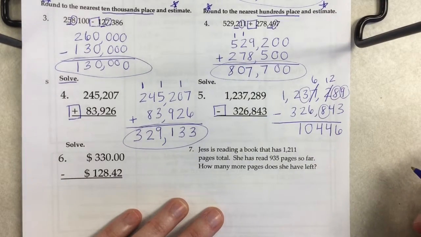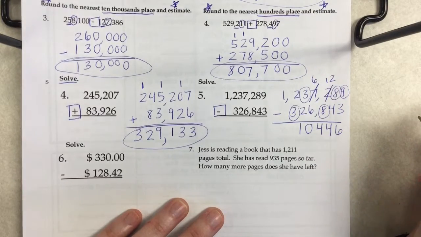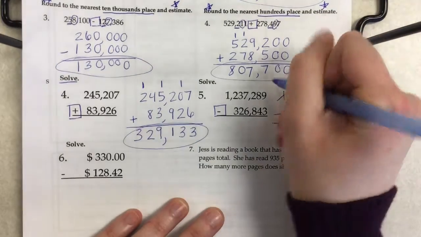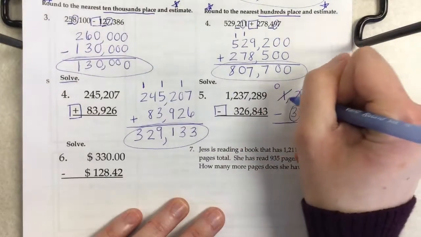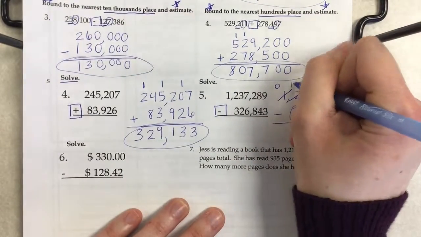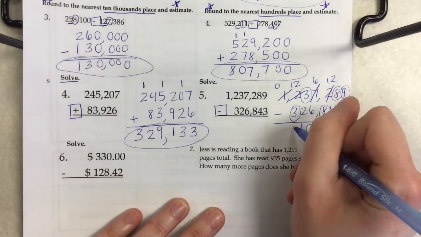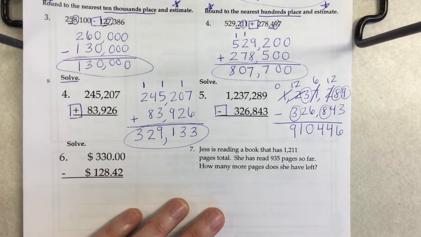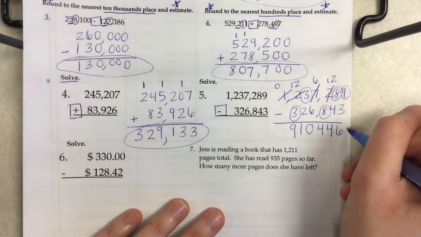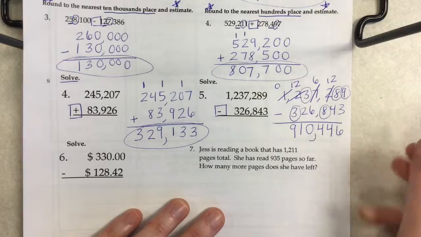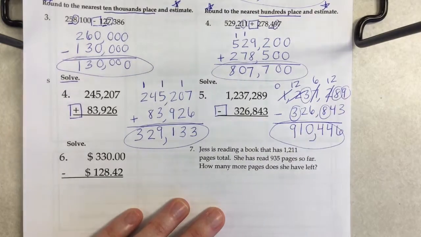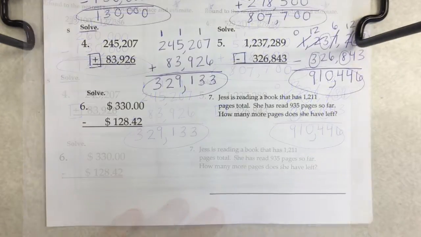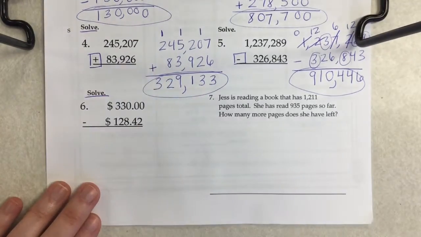Now in my 100,000s place, I have 2 minus 3. More on the floor, go next door and get 10 more. Cross out your 1, 1 less would be 0. Cross out your 2, you're adding 10, so it's 12. 12 minus 3 equals 9, and then 0 minus nothing is 0, and I don't need a 0 on my left side here, so I can just leave that blank. Add your comma, 1, 2, 3, kick, to get an answer of 910,446.